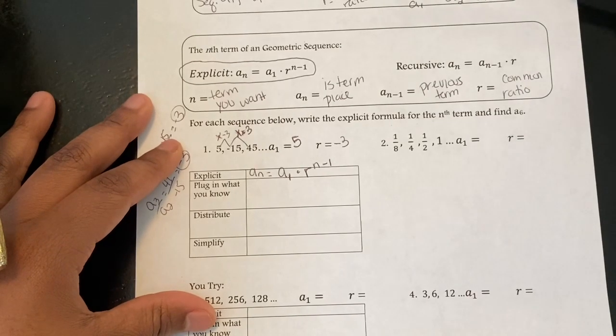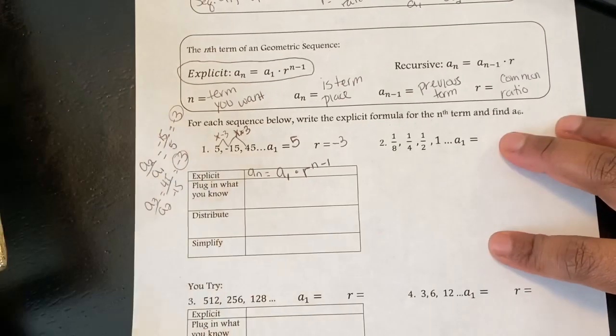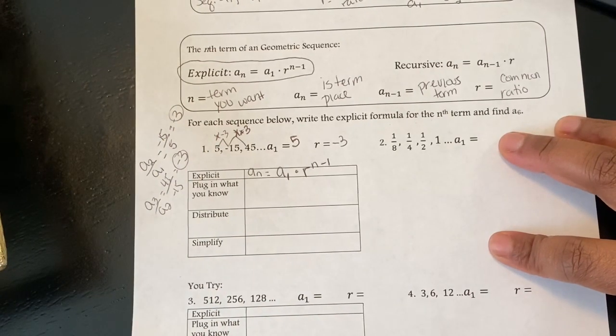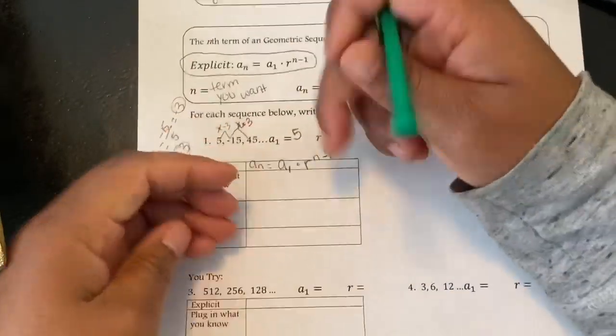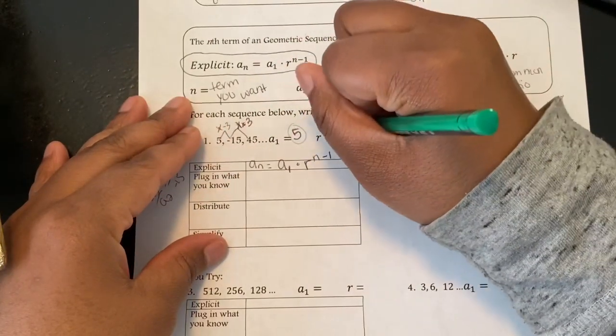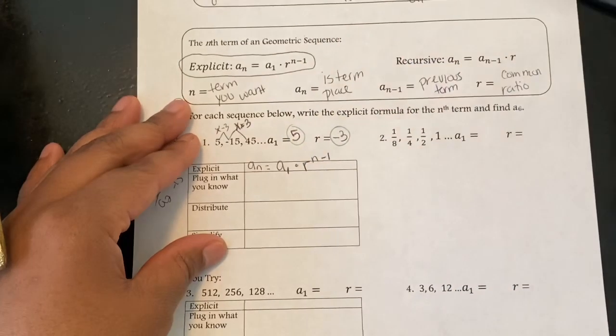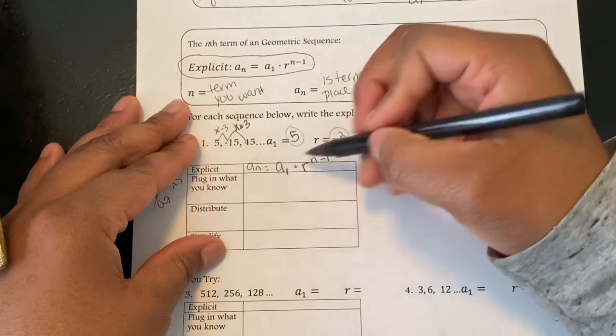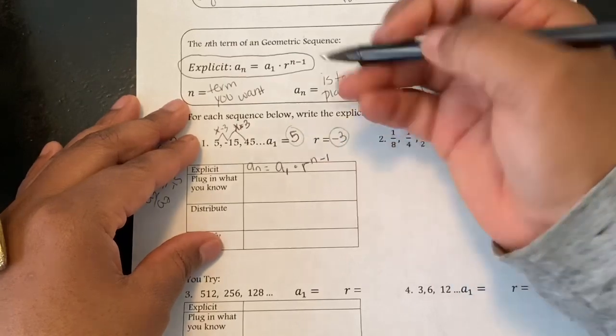The only thing I know, the things that I know here, are that the first term, a sub 1, is 5, and the common ratio is negative 3. So where I see a sub 1 and r, I'm going to plug in 5 and negative 3.